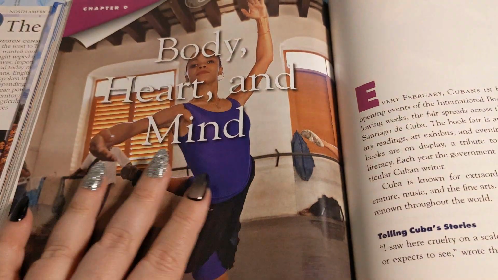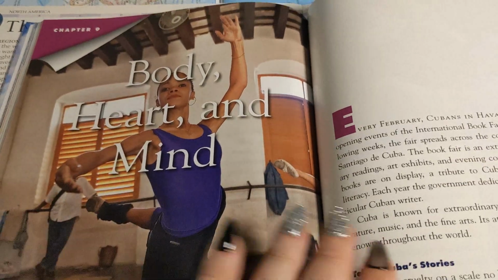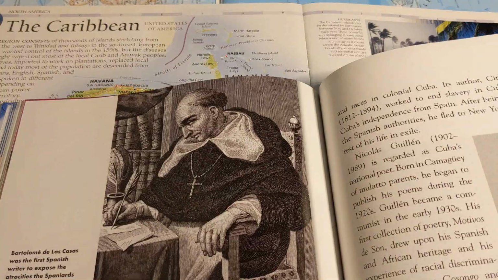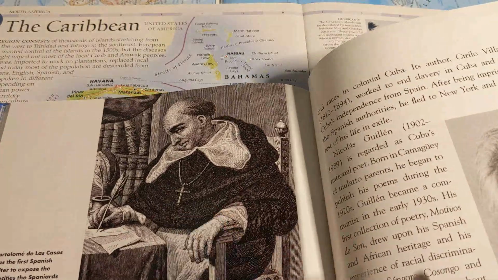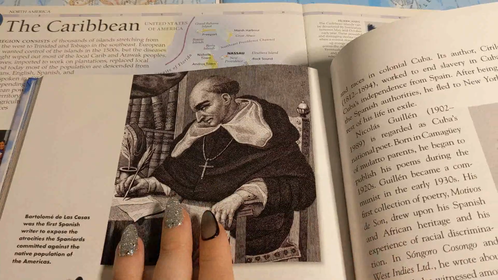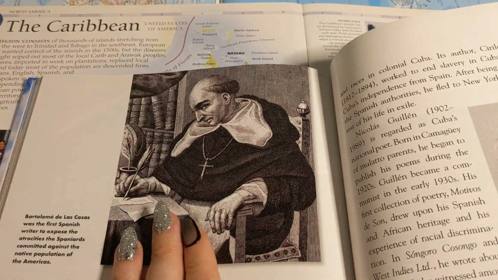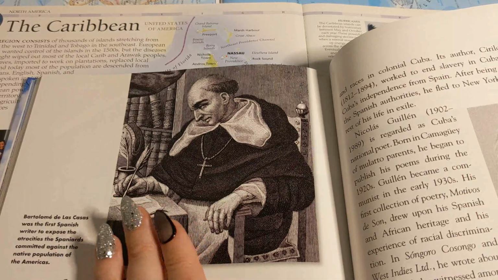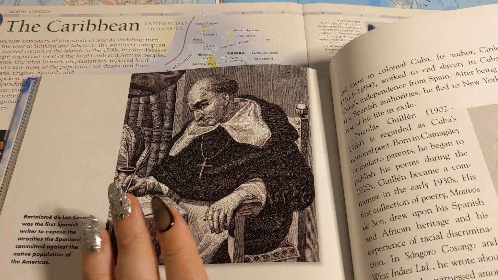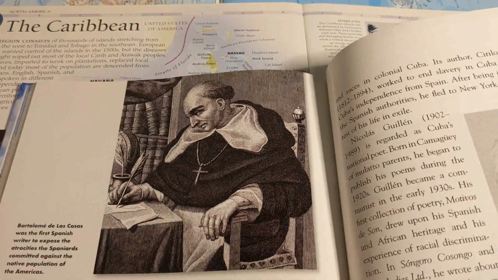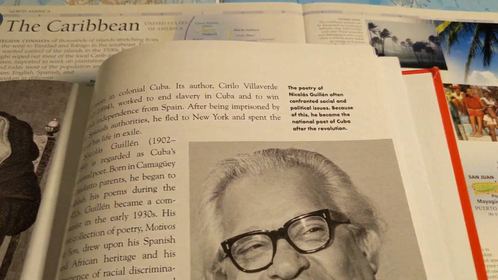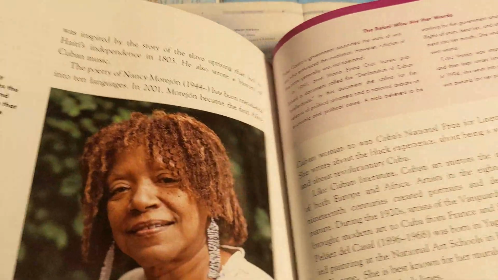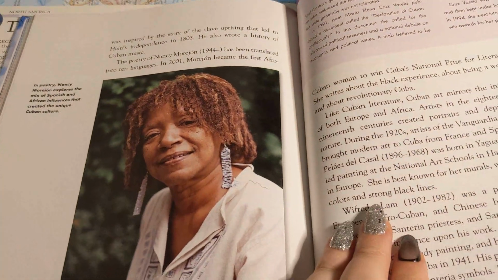Cuba has a really great ballet school and really fantastic dancers. Bartolome de las Casas, who was a priest you could see, I think he was the one that wrote back to Spain and said the native people here are being worked to death, we gotta stop this, and that allowed Spain to issue laws to stop doing that to the natives. Just do it to the African slaves. Poet Nicolas Guillen, I believe. Nancy Morejon, another poet from Cuba.